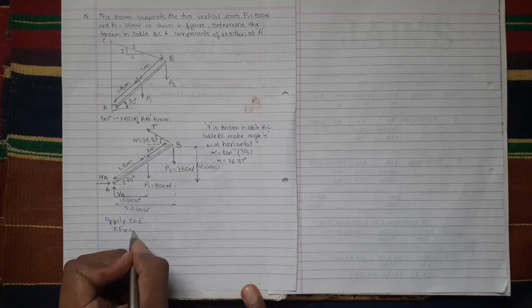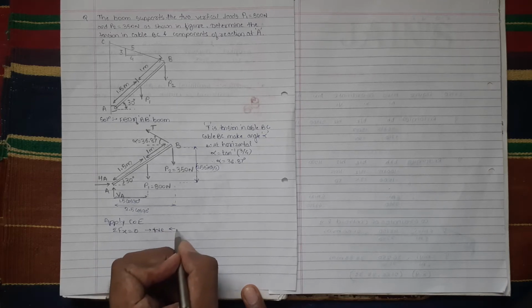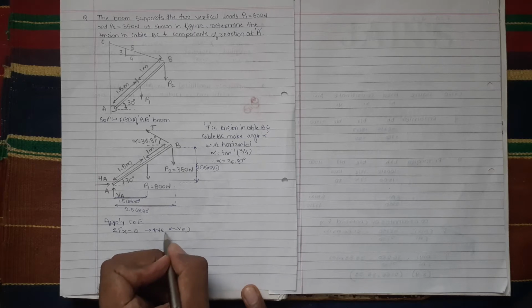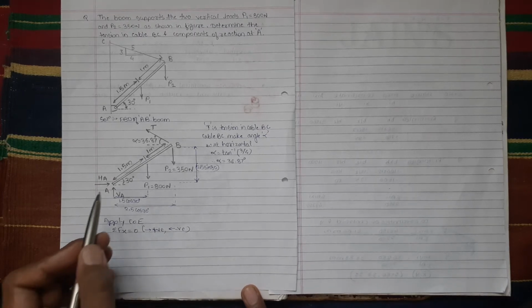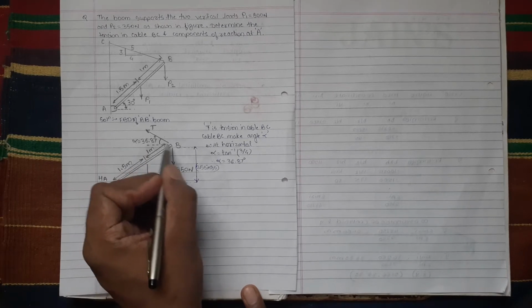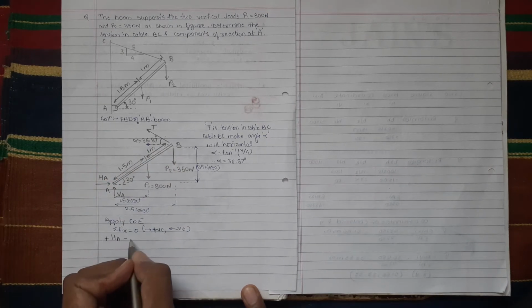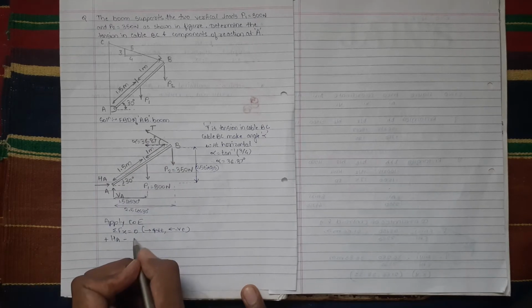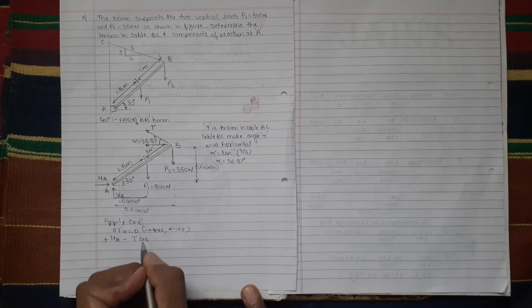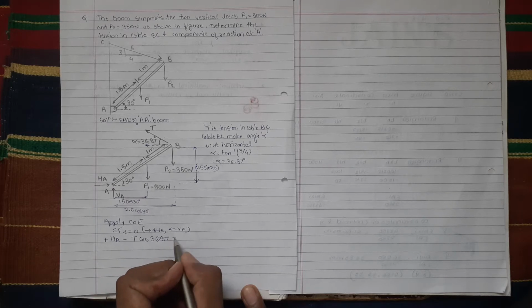Summation Fx equals 0. Our assumption: forces towards right are positive, forces towards left are negative. So here HA is going towards right, and second is the horizontal component of T, or we can say cos component of T. So HA towards right positive, and this T cos 36.87 equal to 0.